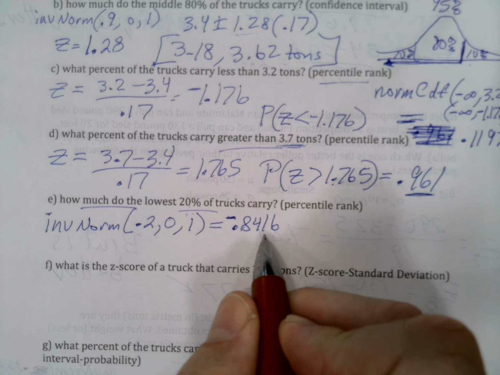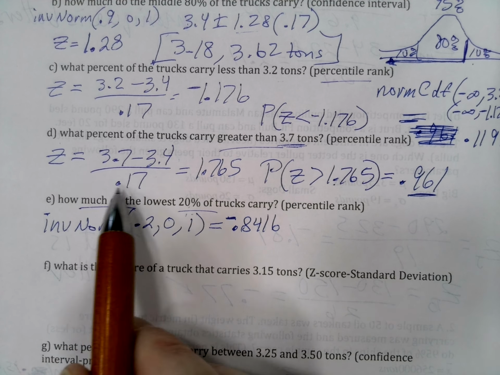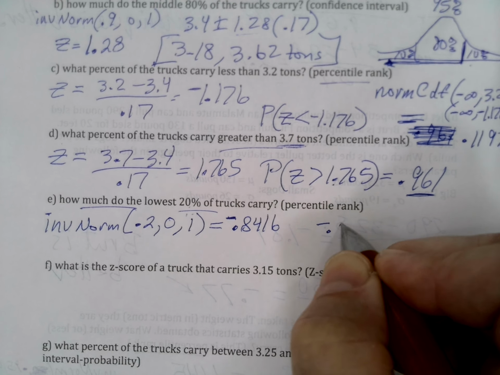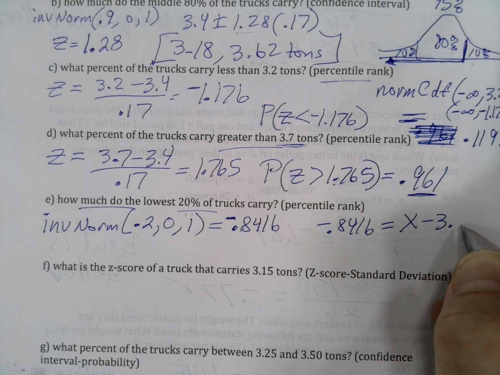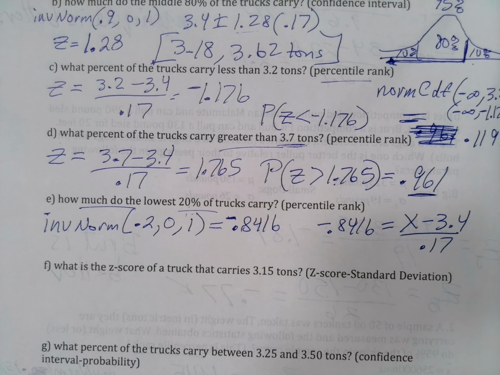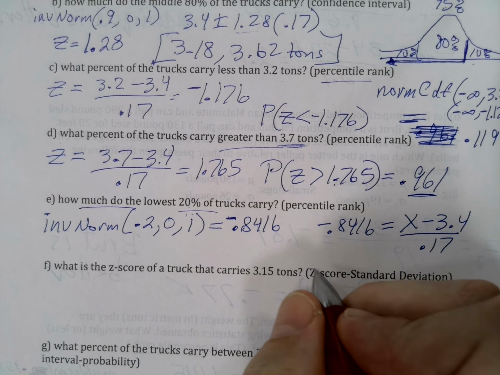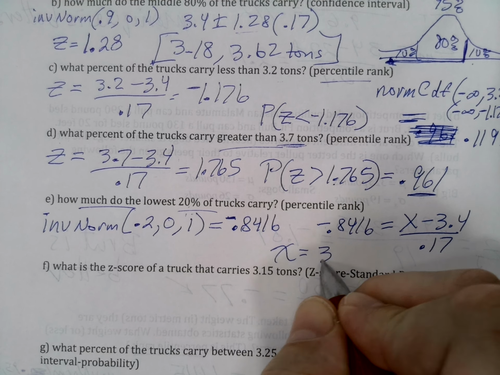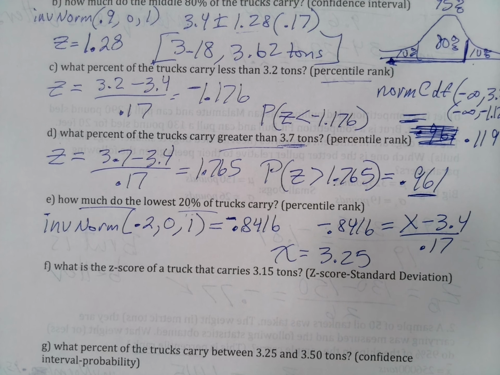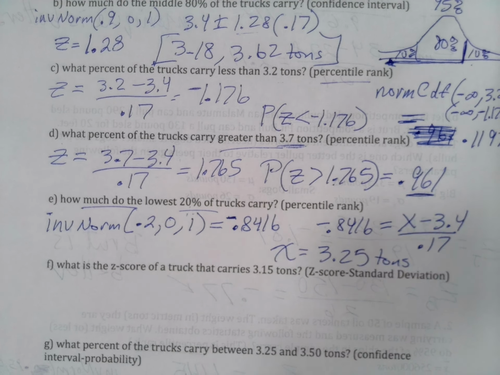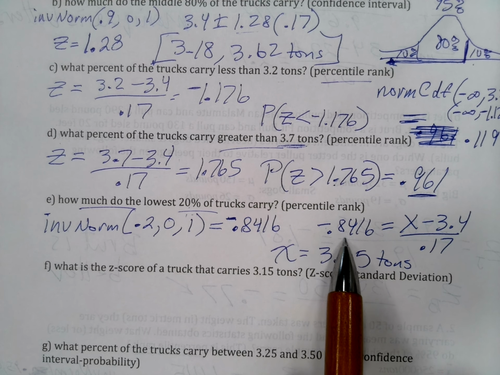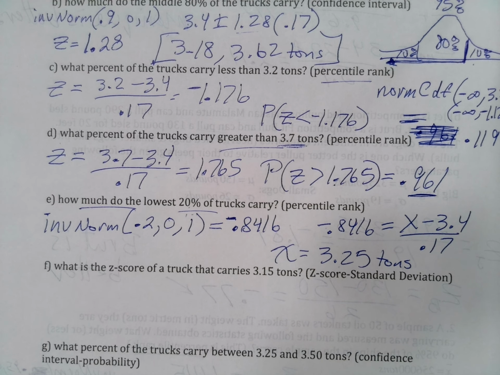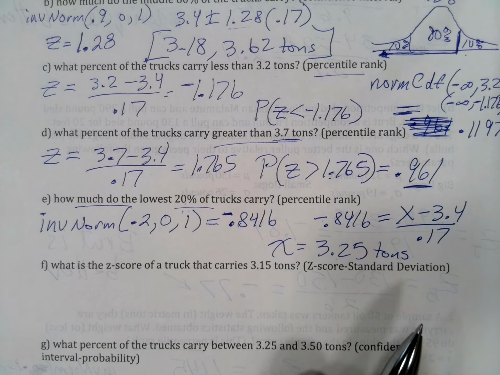All right, so that is our z-score, which I can go back to this equation now and fill that in. So negative 0.8416 equals what I'm looking for, minus 3.4, over 0.17, and then you just solve that for your x, right? So 3.25 is the value. This is tons, right? Does that make sense? 3.25, the average was 3.4, so this is below the average by a little bit, right? So that all kind of makes sense. So just doing the same calculations but backwards.